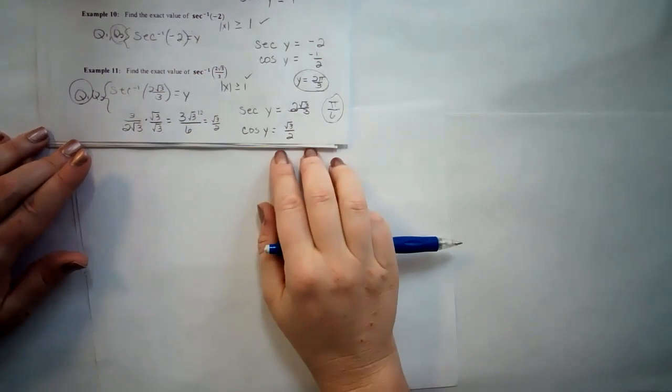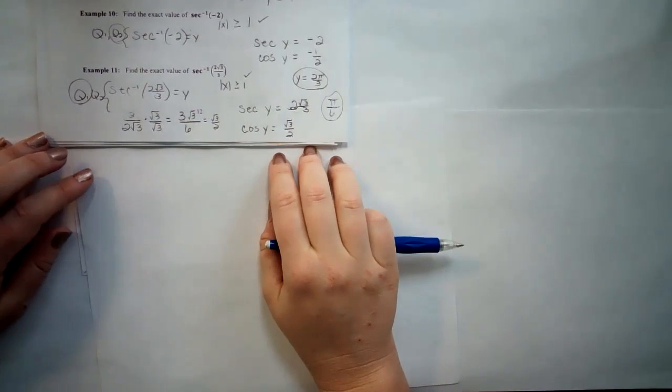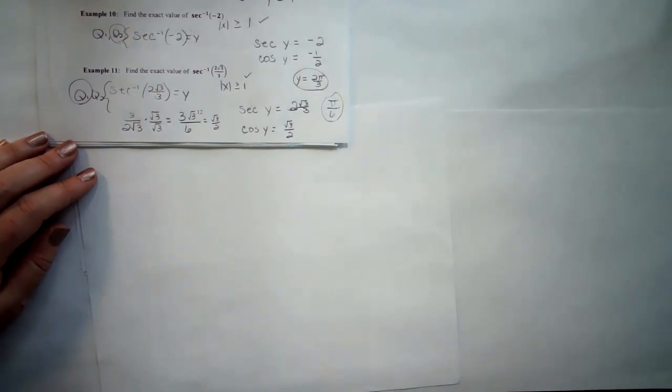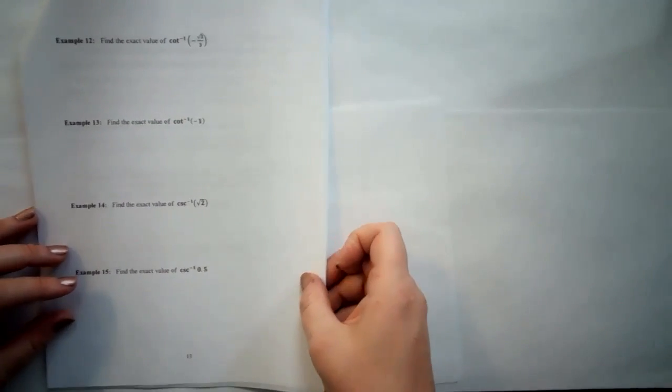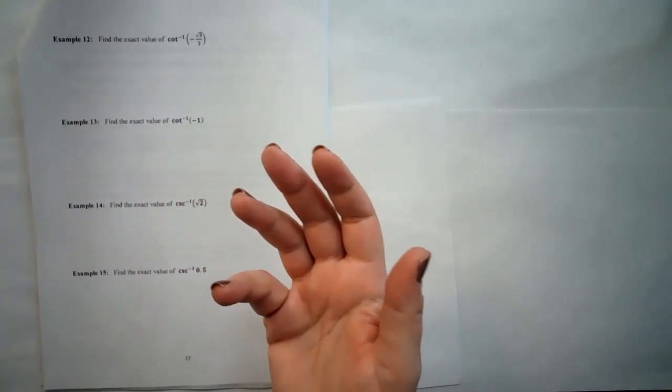Let's do some cotangent though, just to make sure that we know how to do this. So far with inverse secant and inverse cosecant, we have used their reciprocals to find the values. We have used the reciprocal of cosine and the reciprocal of sine, because it was super helpful. We can't do that with cotangent. But that's okay. You're just going to use the definition of cotangent.